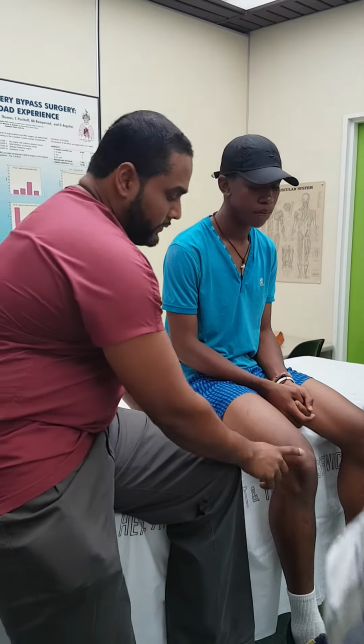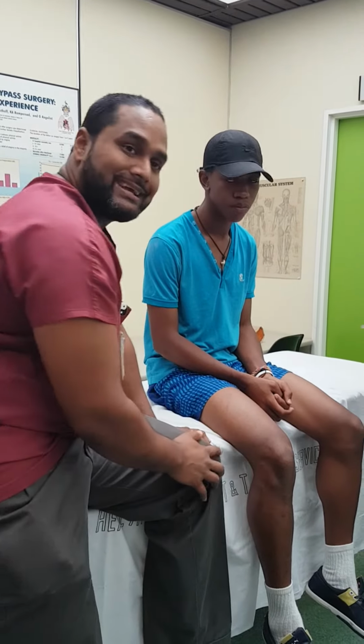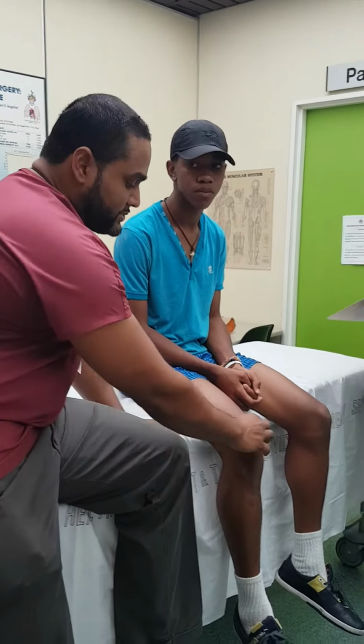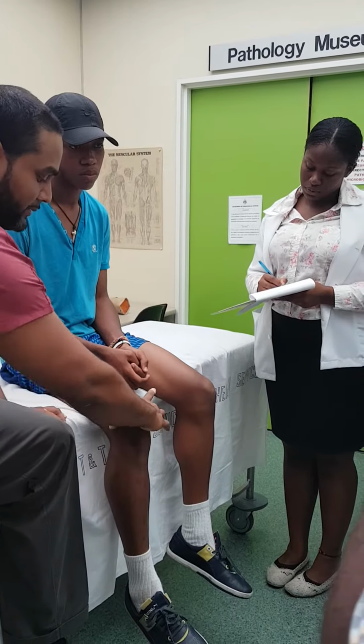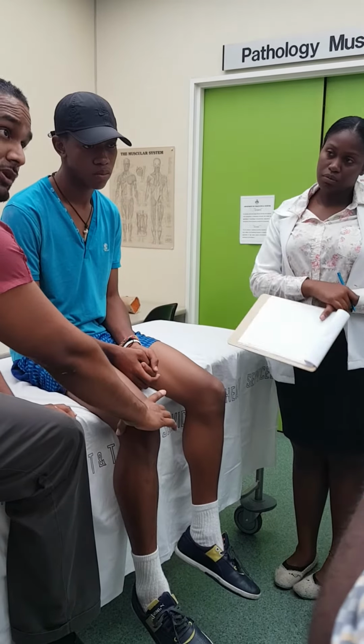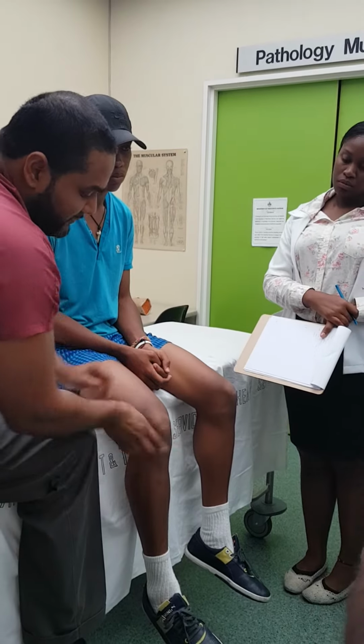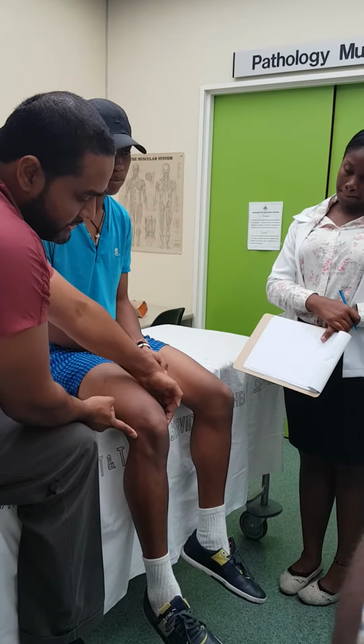When we feel, you can feel the entire extensor mechanism. So you can palpate the quadriceps tendon, you can palpate the patellar tendon, and the tibial tubercle. We can also palpate the collateral ligaments. But what we do is we find where they start. So this is here.